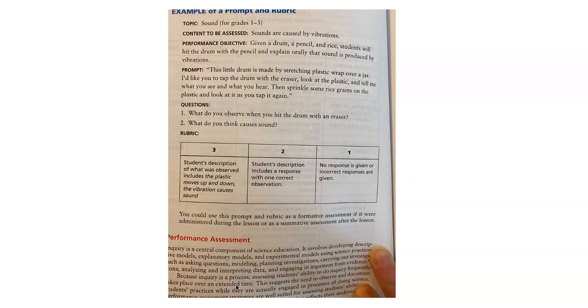So here's an example from your book. This is for sound, and the content to be assessed is that sounds are caused by vibrations. Students are given a drum, a pencil, and rice, and students will hit the drum with the pencil and explain orally that sound is produced by vibrations. So the prompt they're going to receive is, this little drum is made by stretching plastic wrap over a jar. I'd like you to tap the drum with the eraser and look at the plastic and tell me what you see and what you hear. Then sprinkle rice grains on the plastic and look at it as you tap it again.